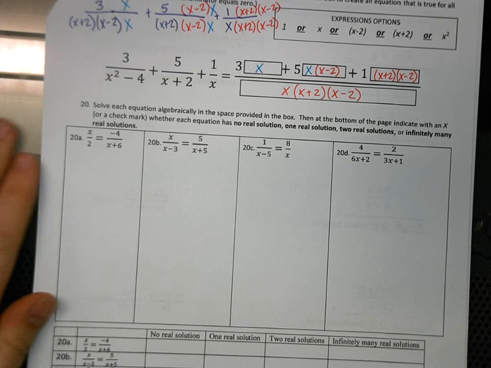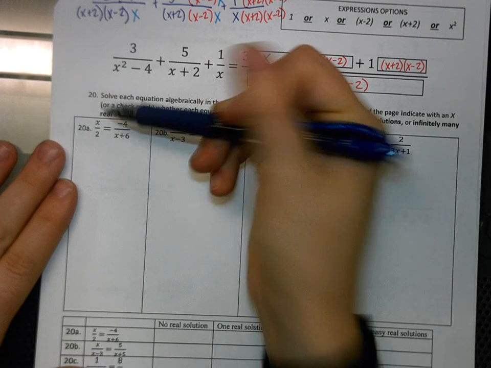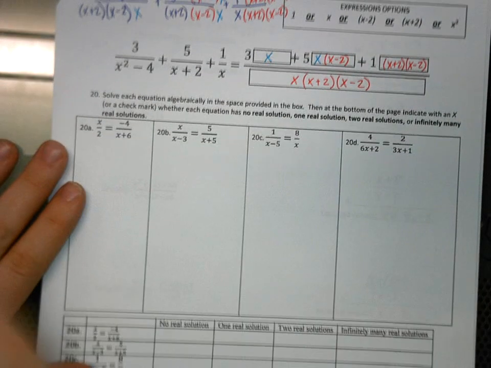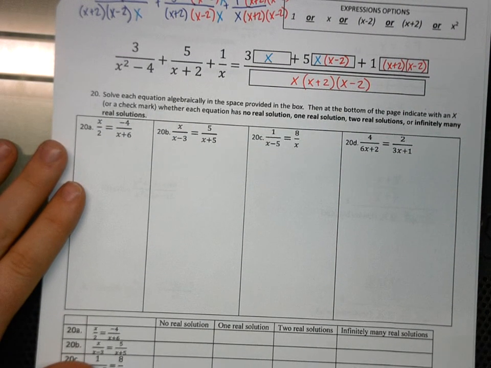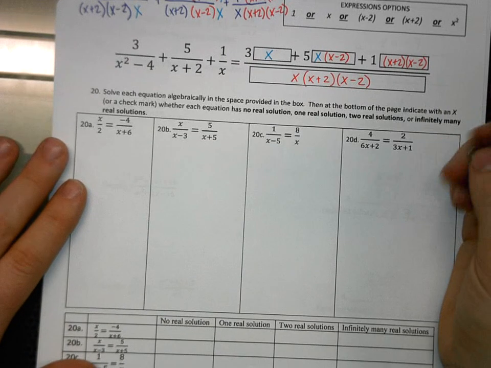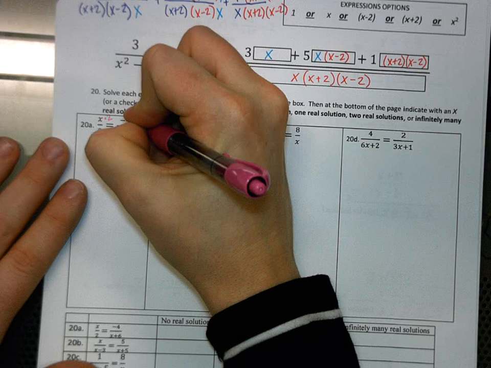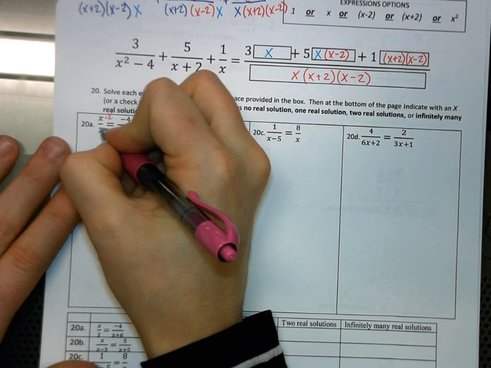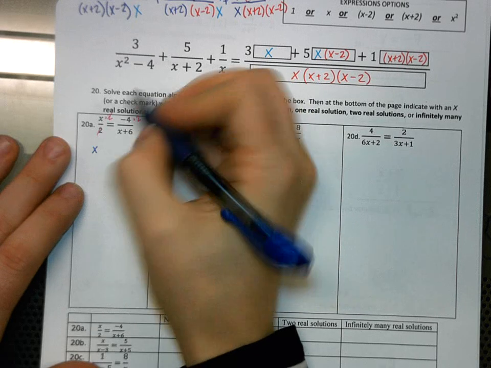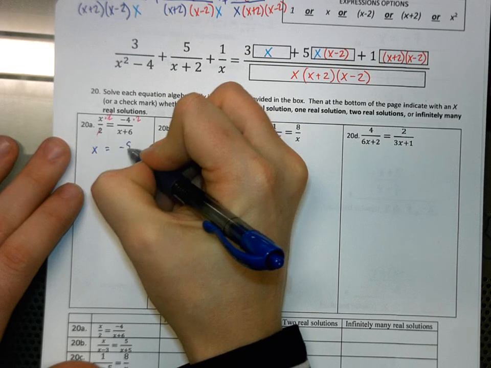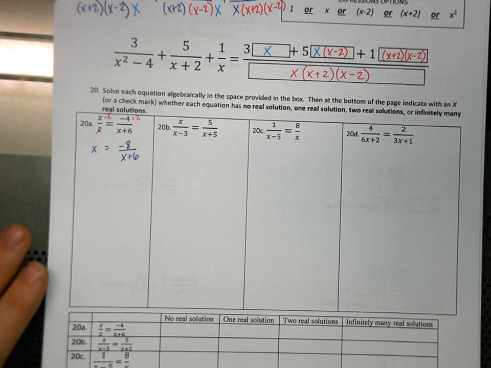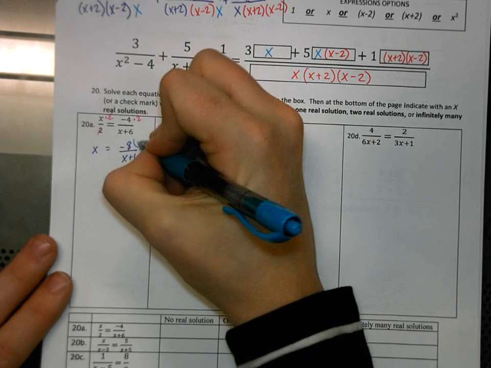So starting with the first equation, what do I multiply everything by? 2. The 2's reduce, and I'm left with X equals -8 over X plus 6. What do I multiply everything by now? X plus 6.